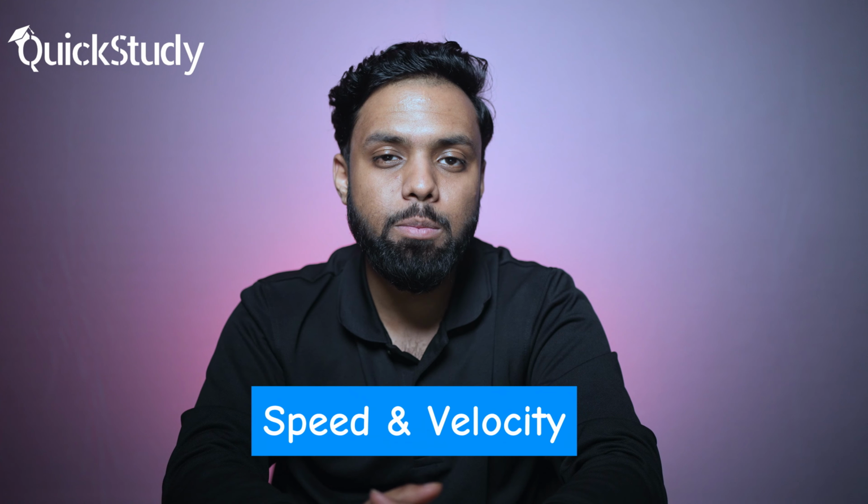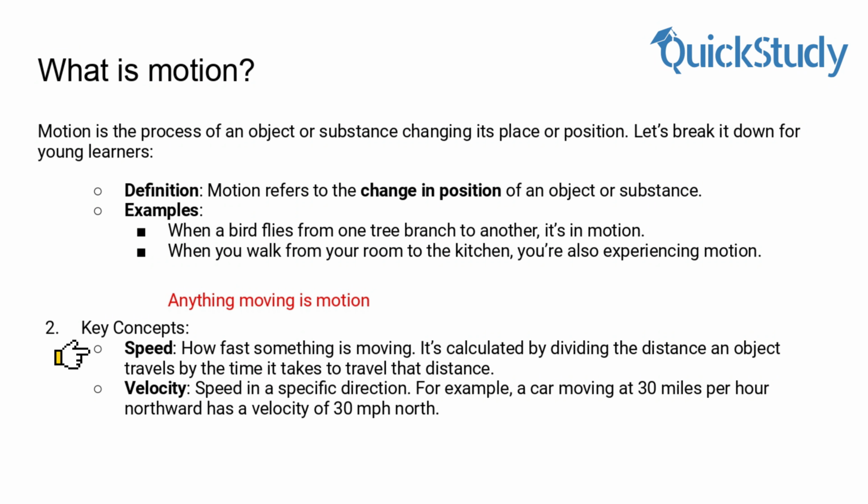They are speed and velocity. Speed is how fast something is moving. It is calculated by dividing the distance of an object by the time. Velocity is speed in a particular direction. For example, a car moving at 30 kilometers per hour is speed, and a car moving 30 kilometers per hour towards south is velocity. To calculate velocity and speed, we have the same formula.